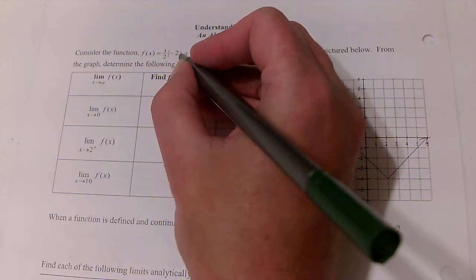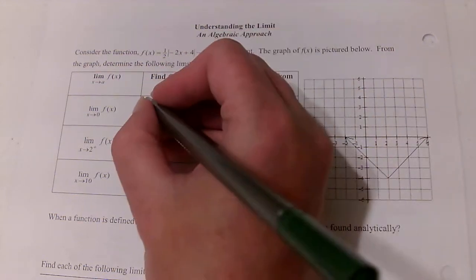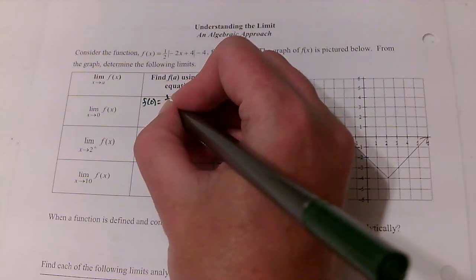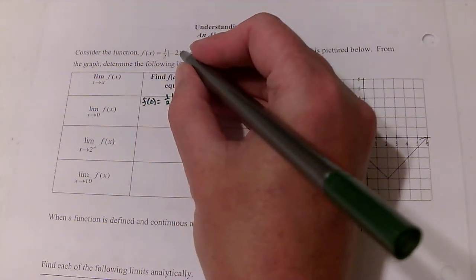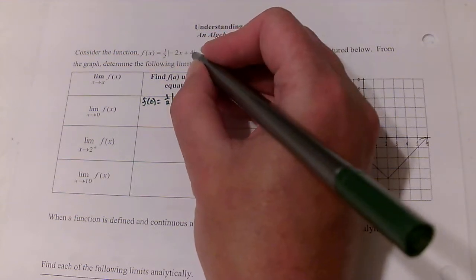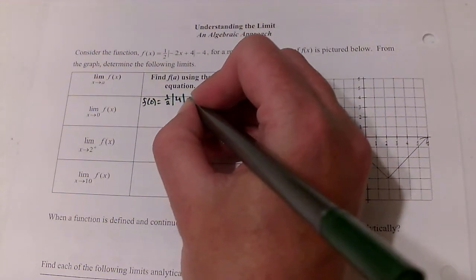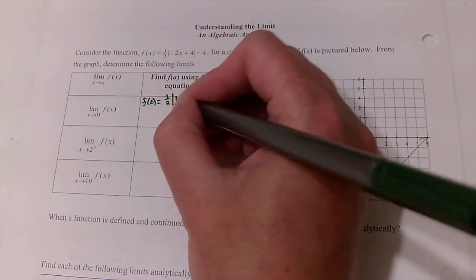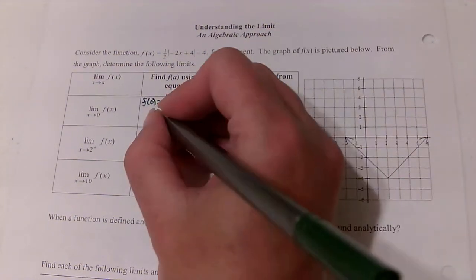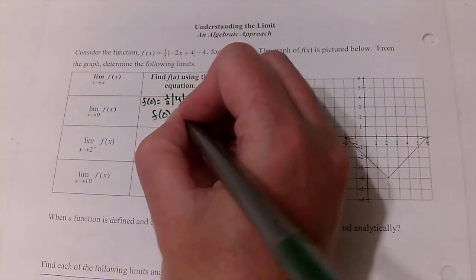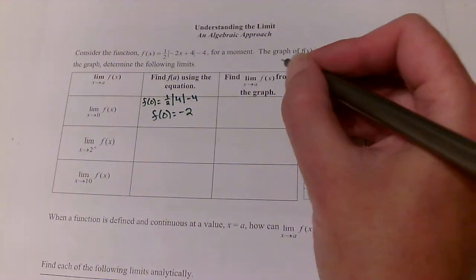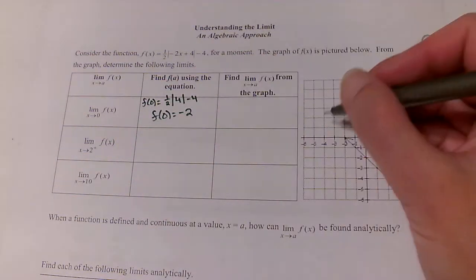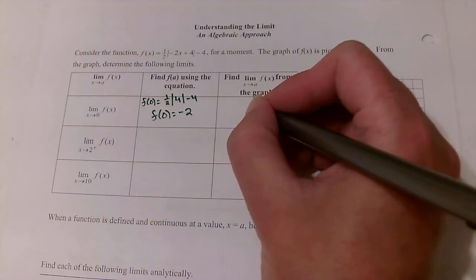So if we plug in 0, f of 0 equals 1/2 times the absolute value of 0 plus 4, which is 4, minus 4. So half of 4, because the absolute value of 4 is 4, is 2. So f of 0 is -2. The limit as we approach 0 on the graph is also -2.